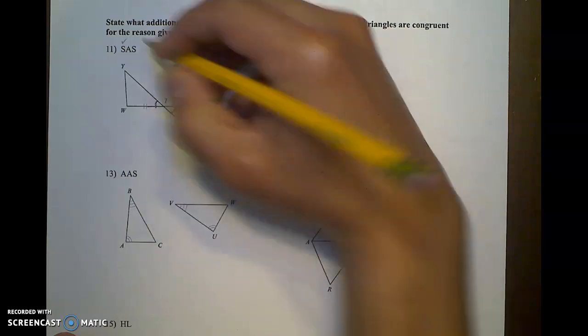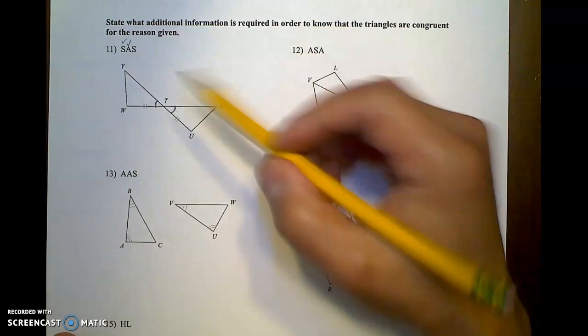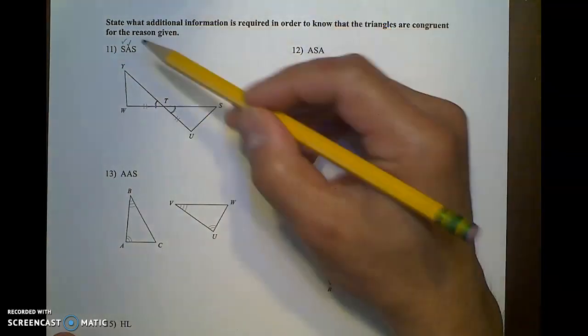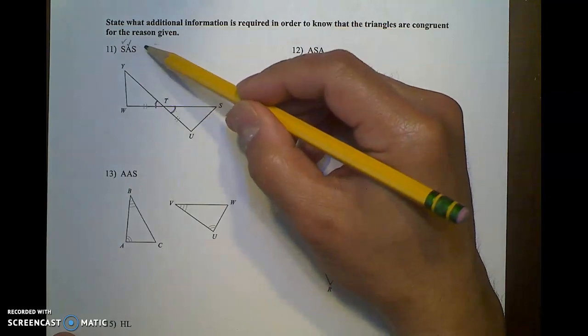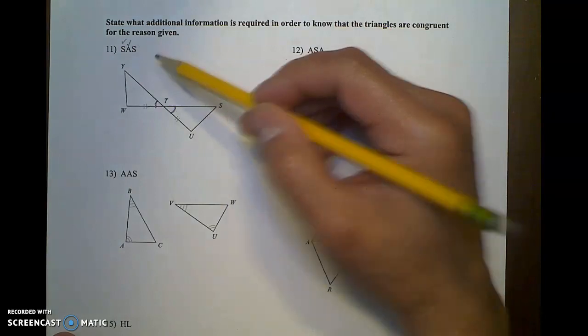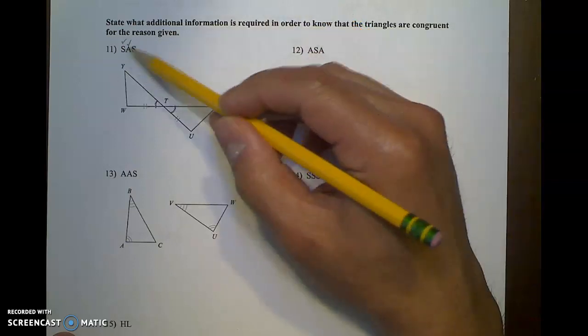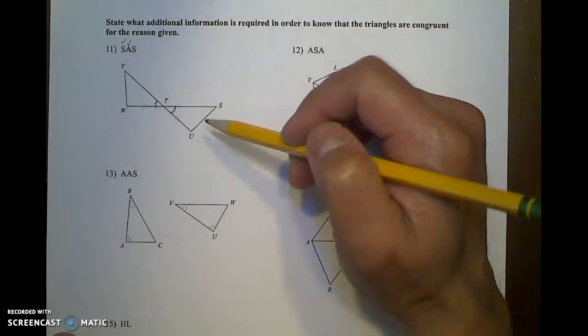So we have the A. Okay, so right now we have a side and an angle from each triangle. So what we need to do is name another set of sides congruent to complete the SAS.